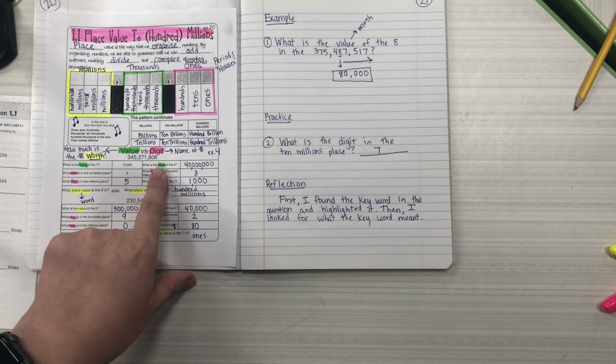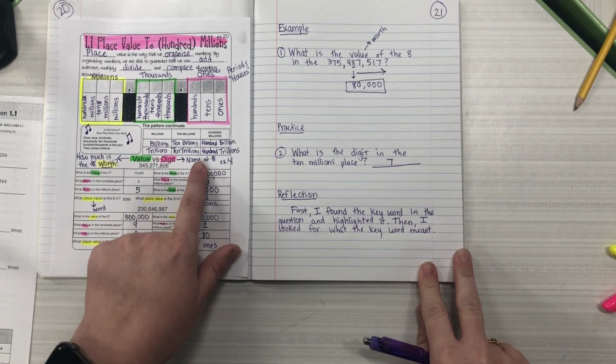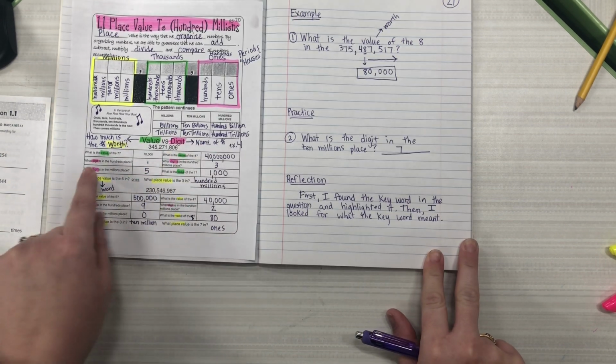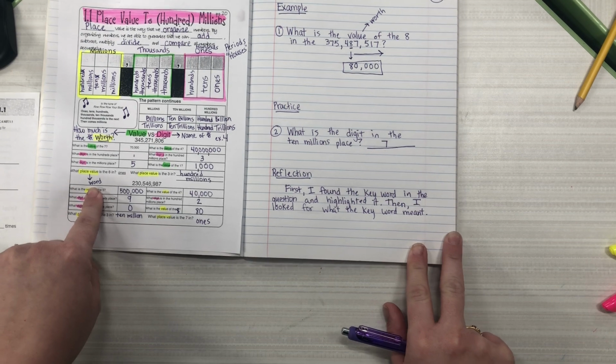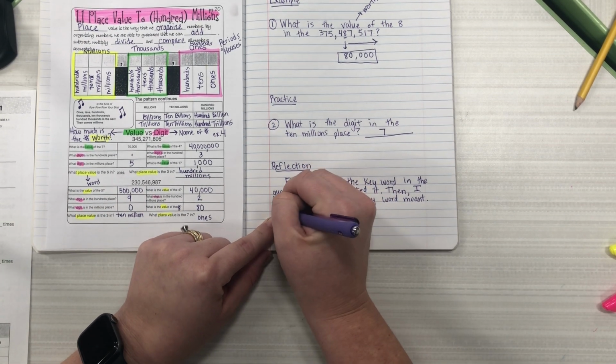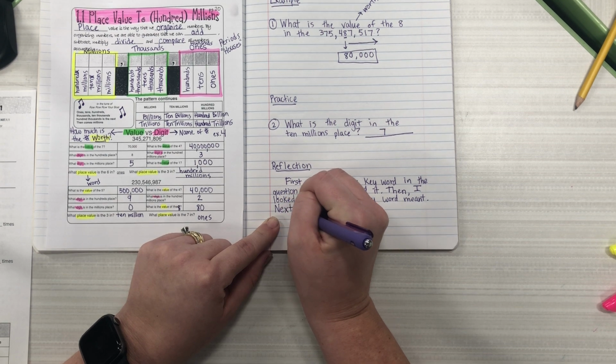So once I've highlighted it, I can look back at my teach page to say, okay, if it was value, it meant worth. If it was digit, it means name. Place value means it's actually a word. So then, we just said then, now we're going to use next, comma.